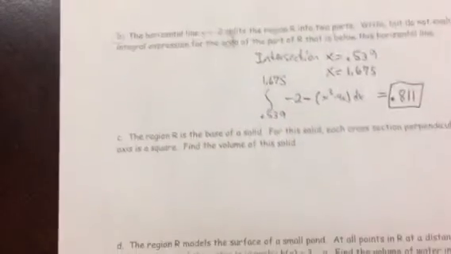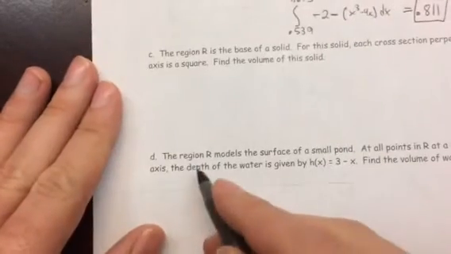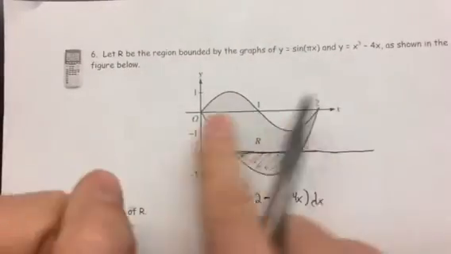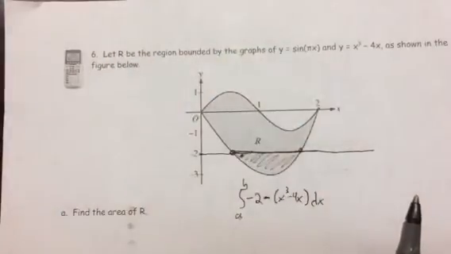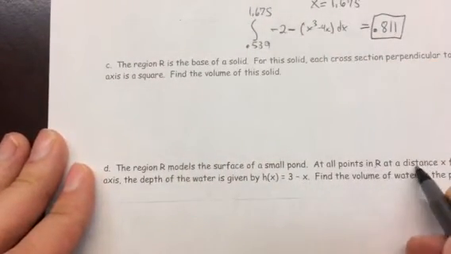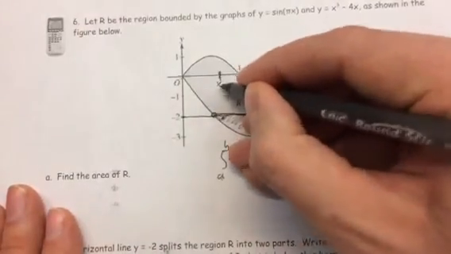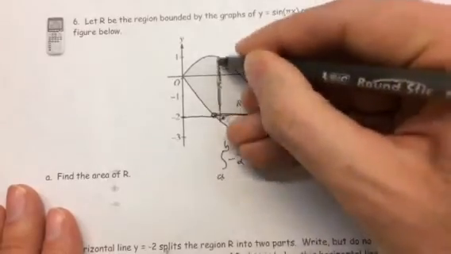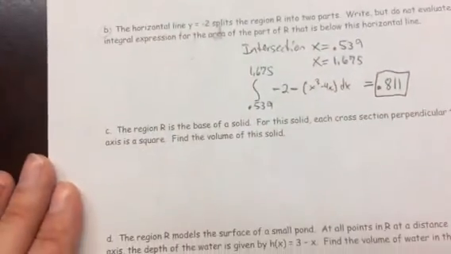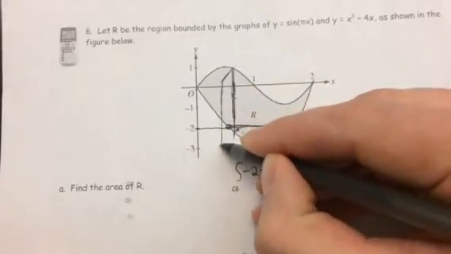The last thing we're going to look at is D, because D is a little bit different than some of the ones we did in class. The region R models the surface of a small pond. So you can imagine like you're looking down at a pond. Here's like some water, and it goes deep, but we don't know how deep yet. Let's read about it. At all points in R, a distance x away from the y-axis, so it's kind of like this line right here, the depth of the water is given by 3 minus x. So wherever you are, how deep the water is underneath is 3 minus x.